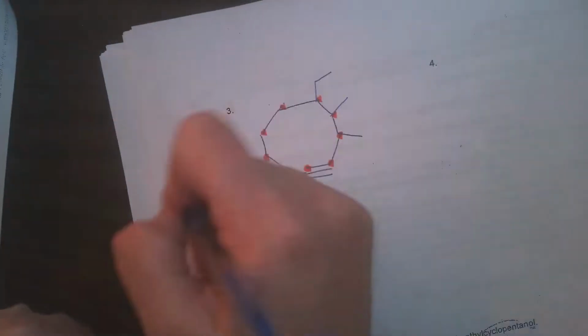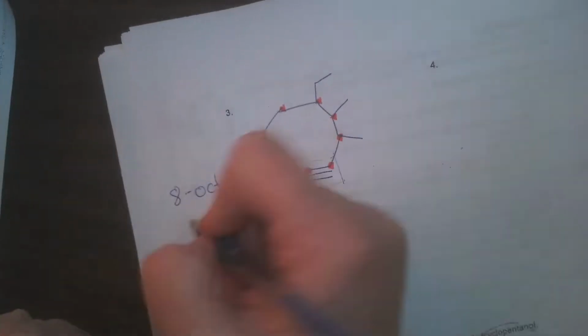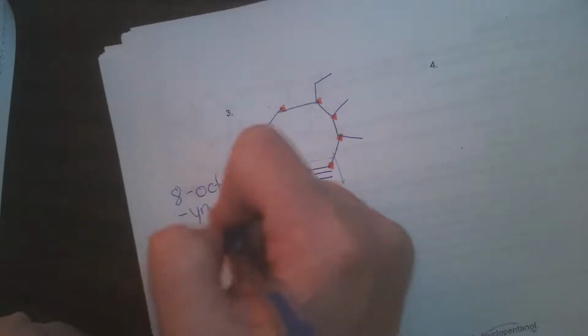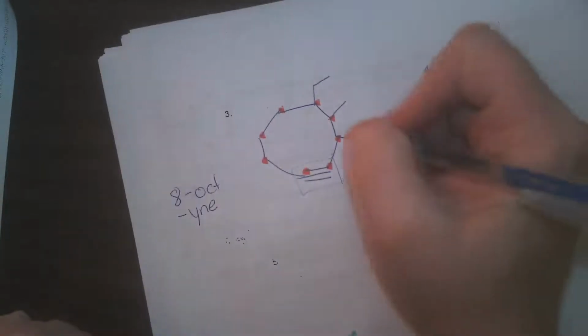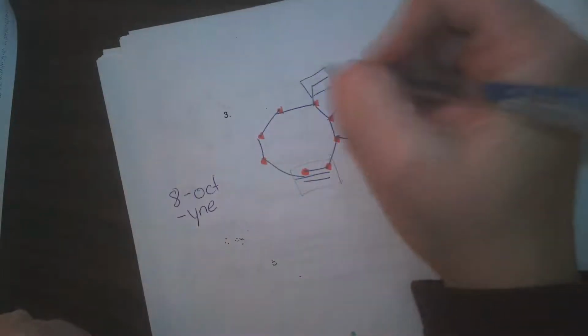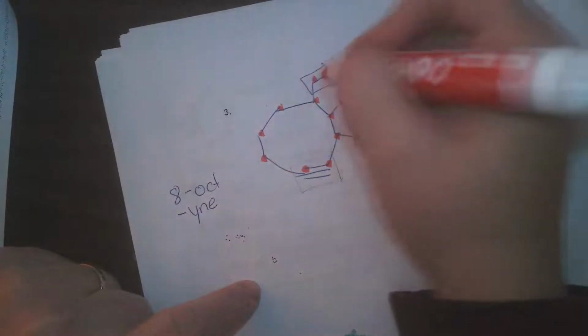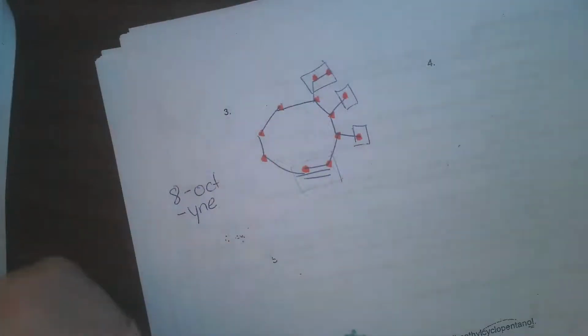When we have 8, it's what? We have, what do we have here? A triple bond, so it's an ine. And then we have a group here, a group here, and a group here, because there's a carbon there, there, and there.